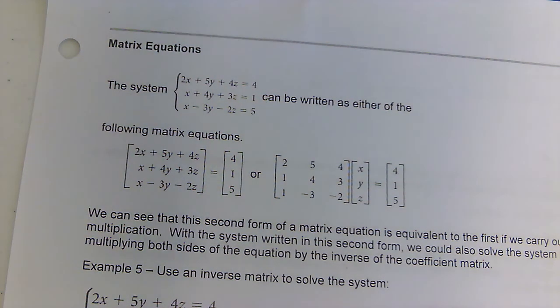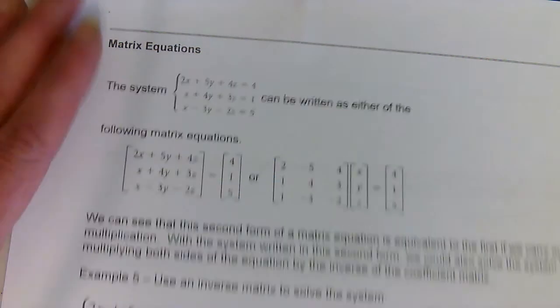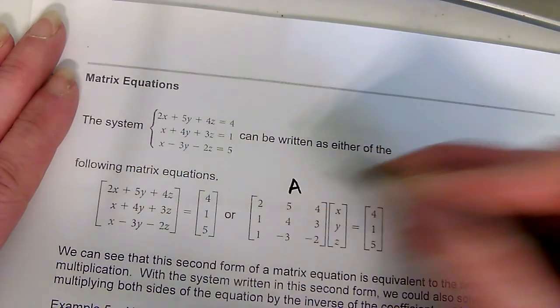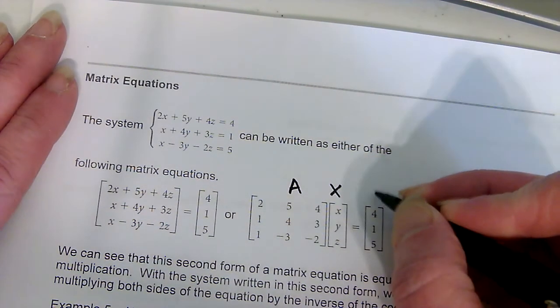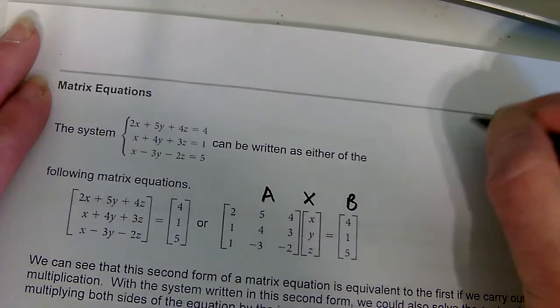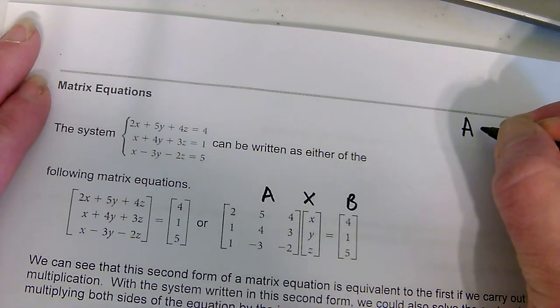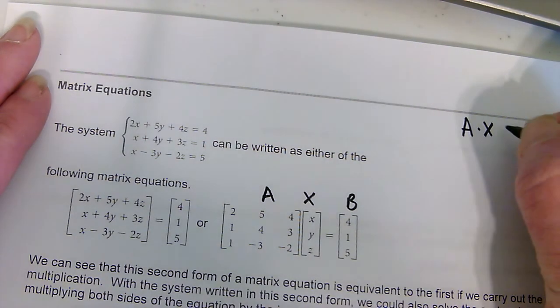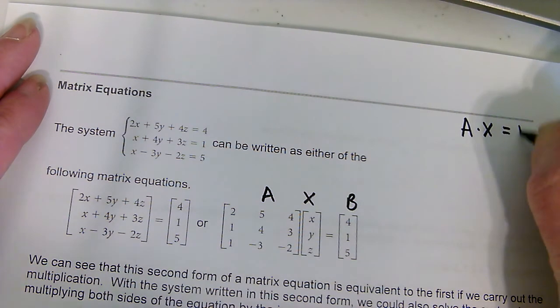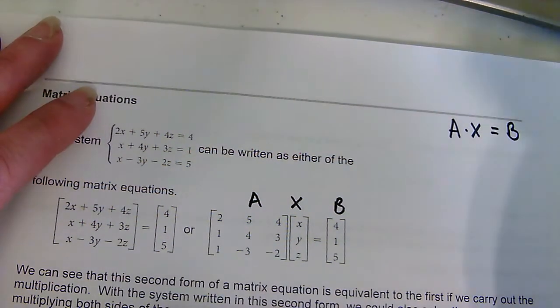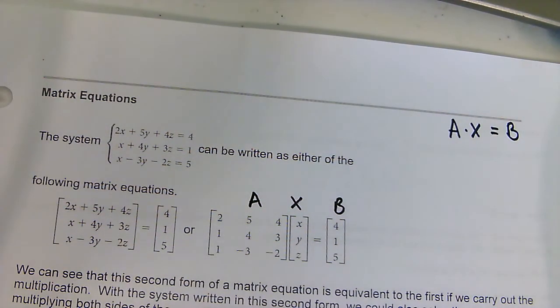So let's think how this could work. If I called this A, and this X, and this B. Okay, so let's think about that. I have my coefficients times the variables equals the constants over there.